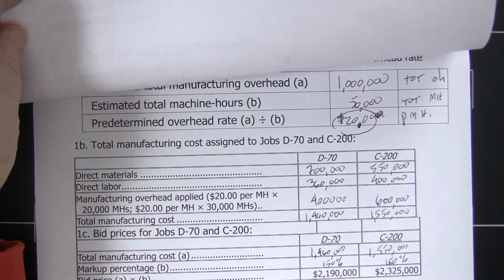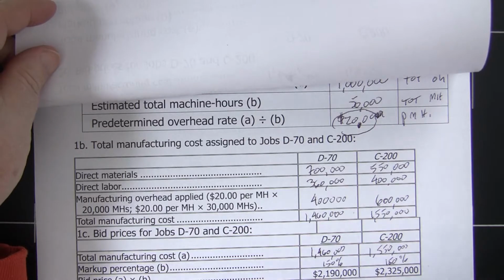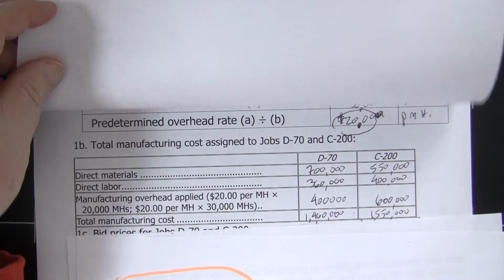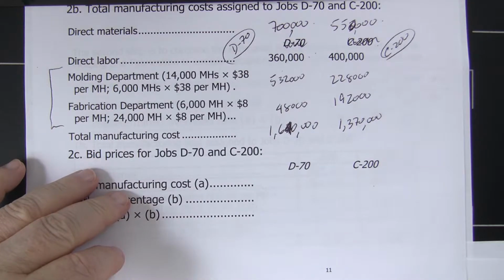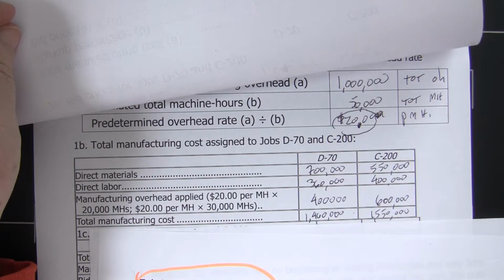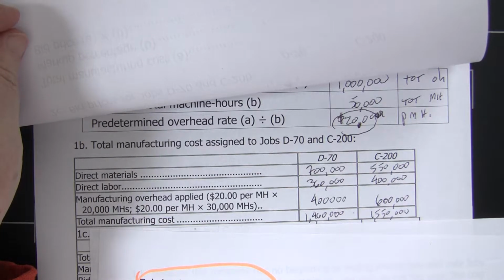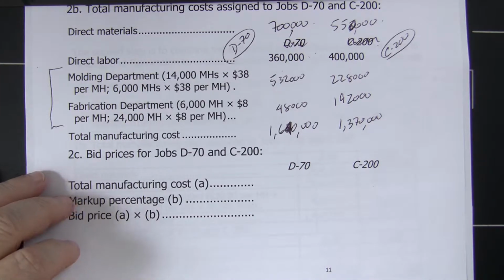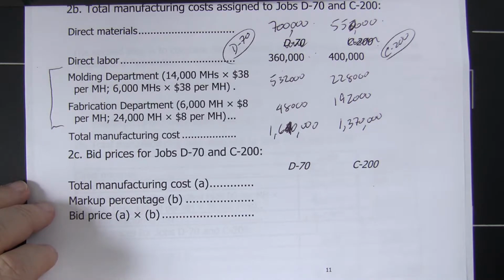Look at the difference in the cost. Total manufacturing cost for D70 using the plant-wide rate was $1,460,000. Now it's $1,640,000. Using the plant-wide rate for C200, it was $1,550,000. Now it's $1,370,000. That's why you do a plant-wide rate if everything is pretty much the same in all departments.